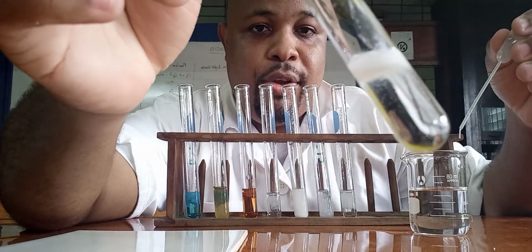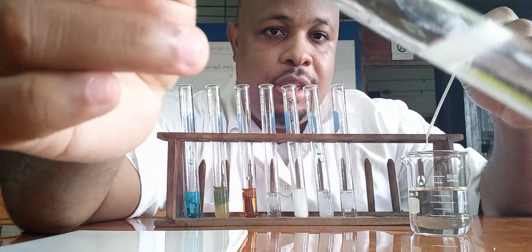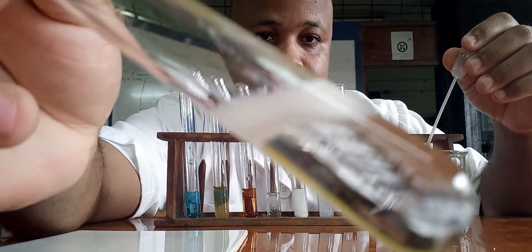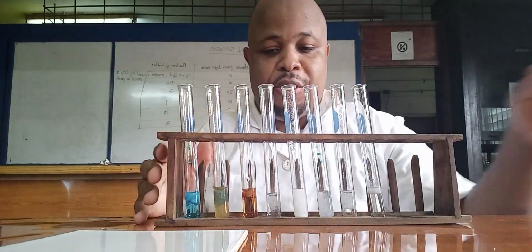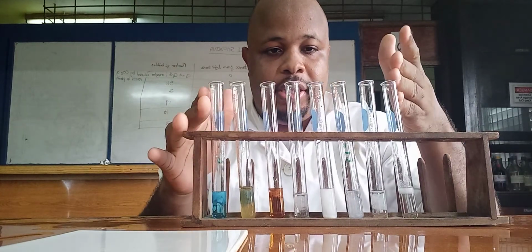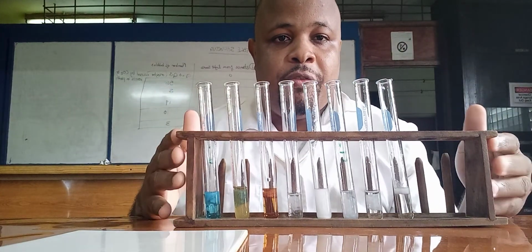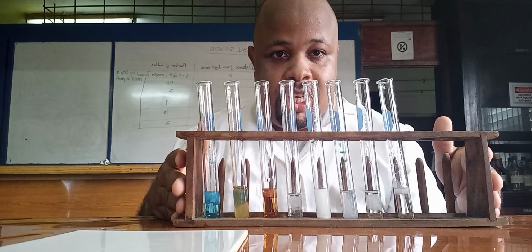Again, here we have white precipitate being formed. So clearly all of these solutions formed a precipitate when we add a few drops of sodium hydroxide.